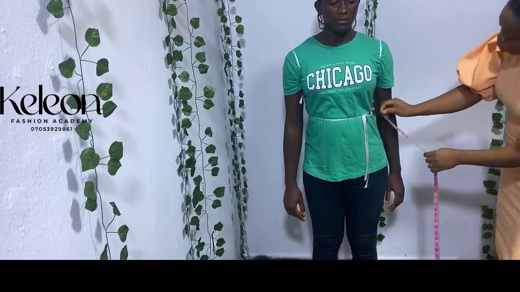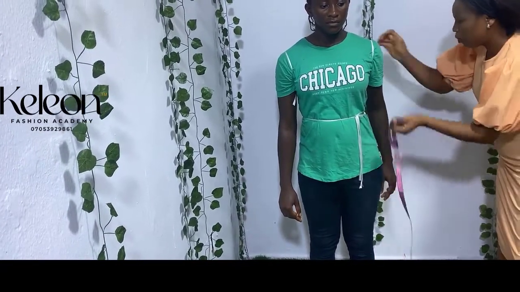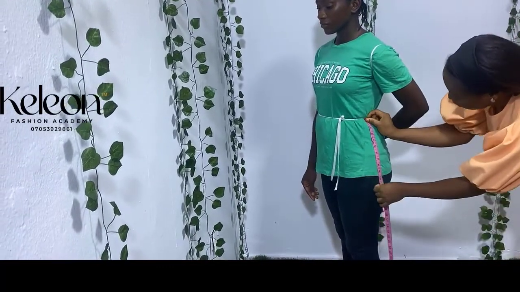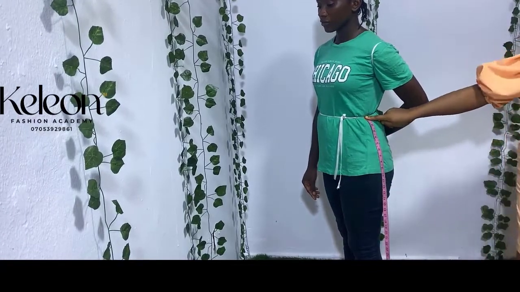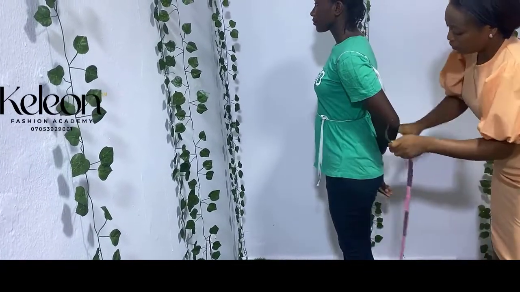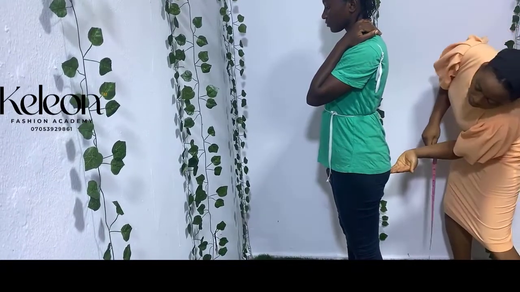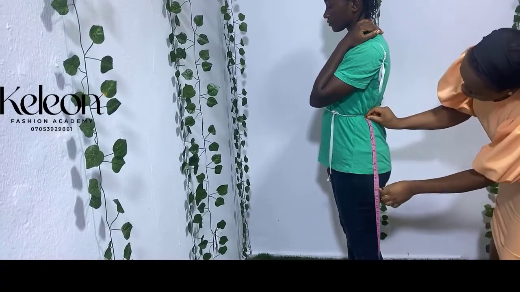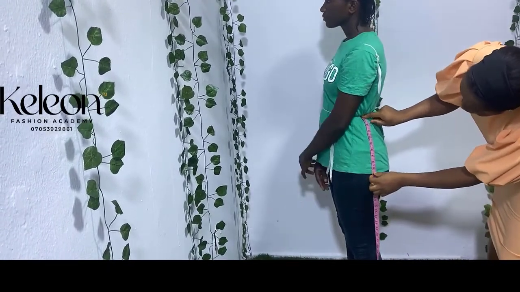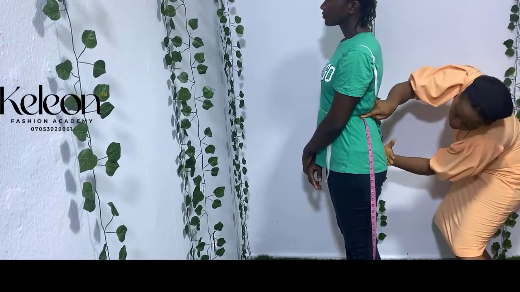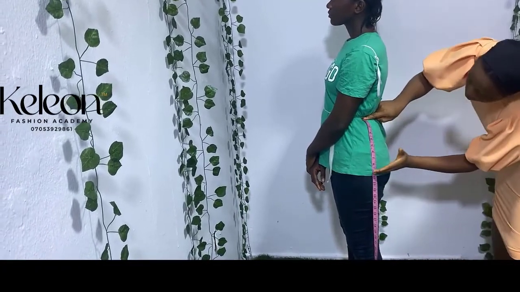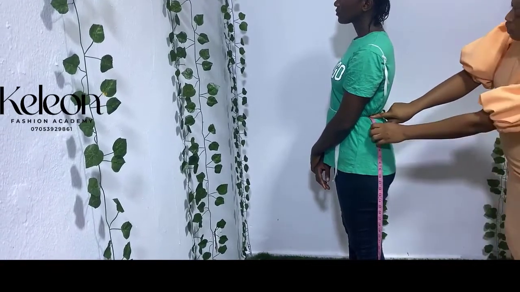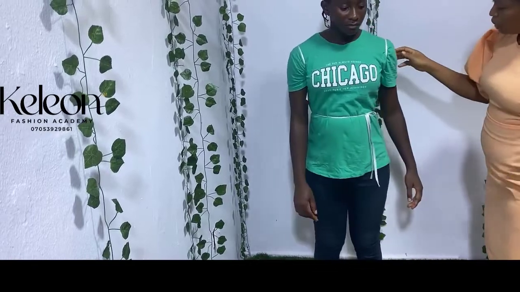You can also measure your waist to hip. Your waist to hip measurement is from your waist to the fullest part of your hip. If you look at it, you see that the fullest part of her hip is around this place where her top is ending. See it here, see this part. So it's around 9 inches for her. That's her hip length. So take her hip length.